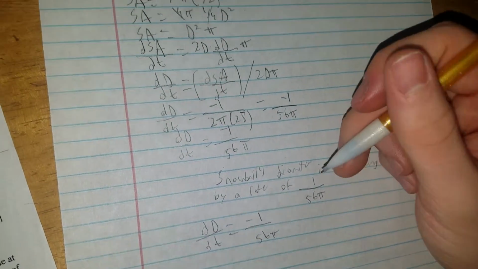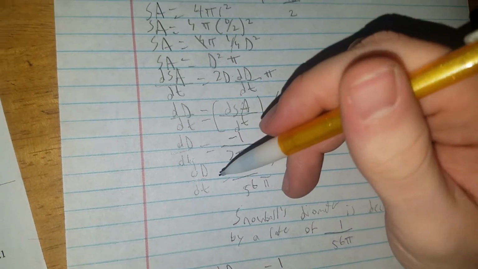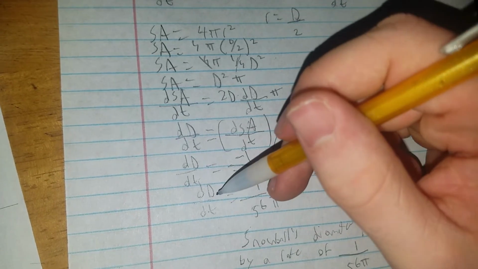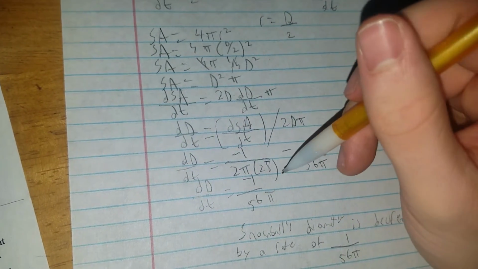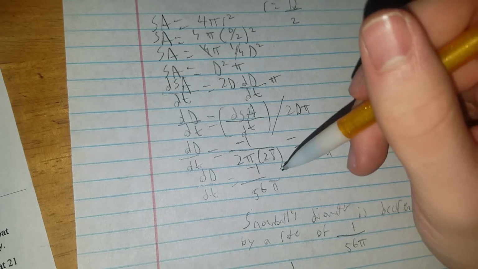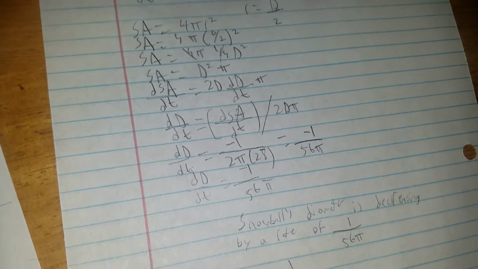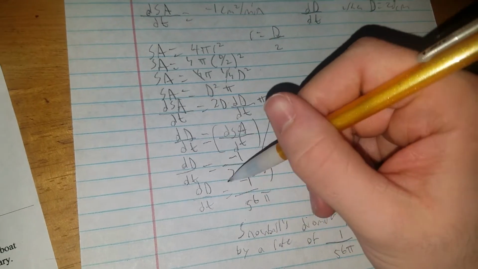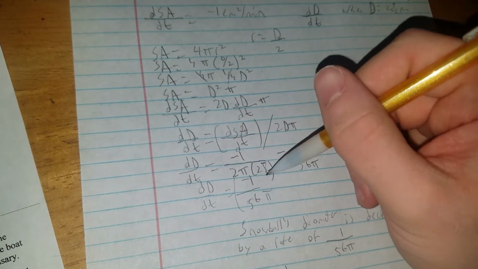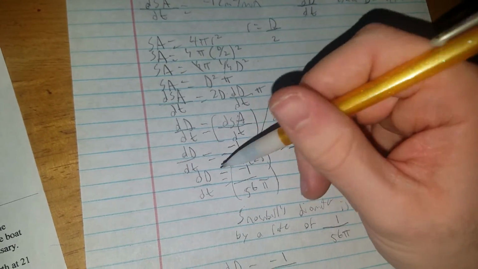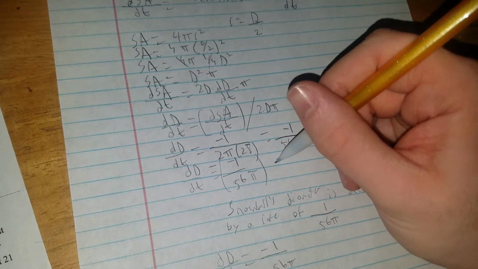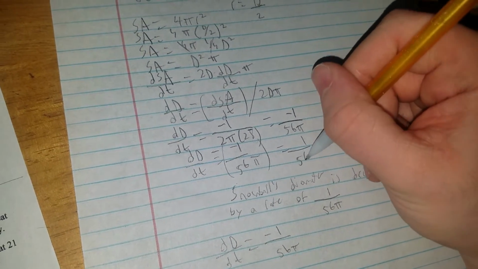However, this is saying that it's decreasing by a rate of -1 over 56π. What we need to do is make this whole thing negative, which in turn will make it positive. So that's going to be 1 over 56π.